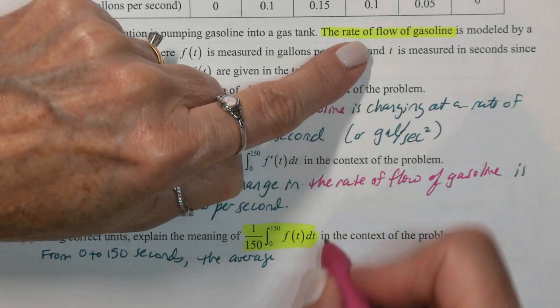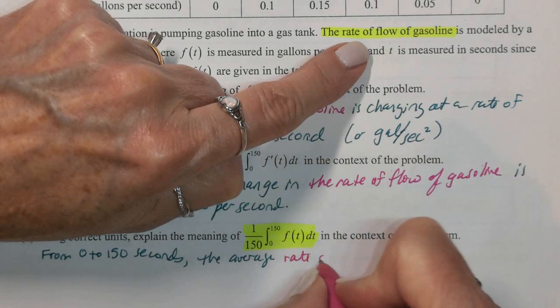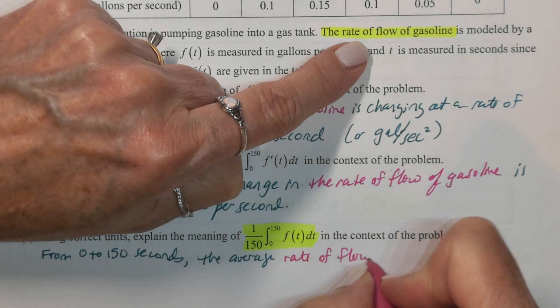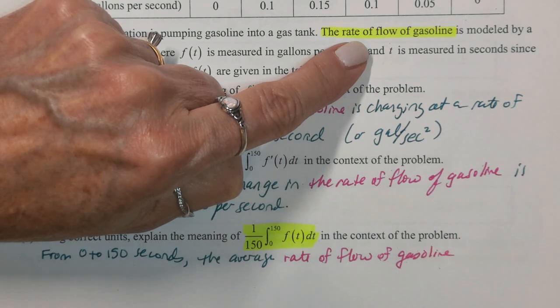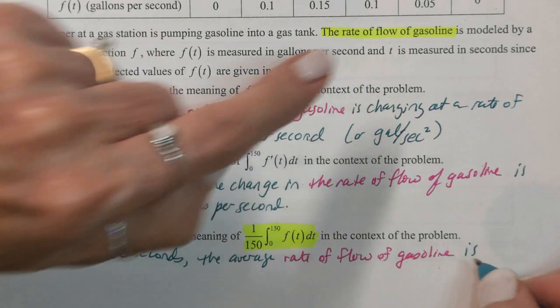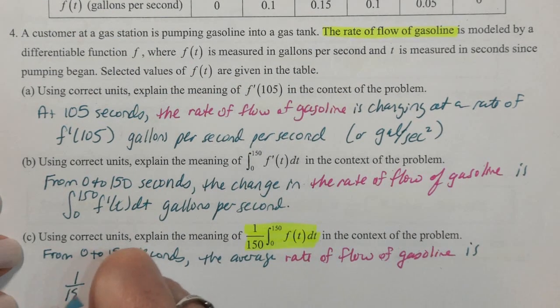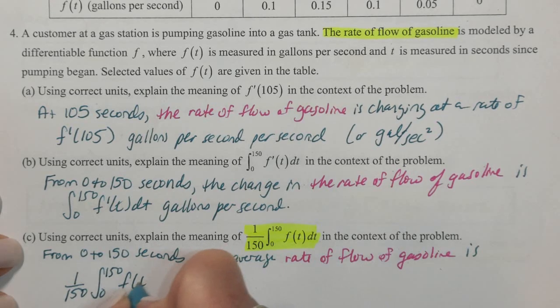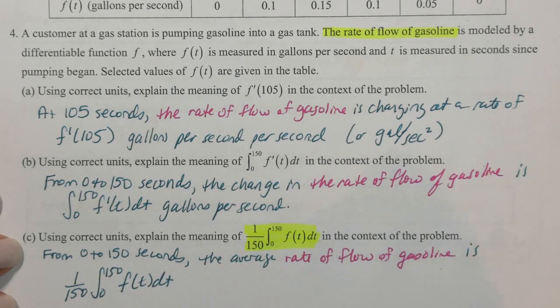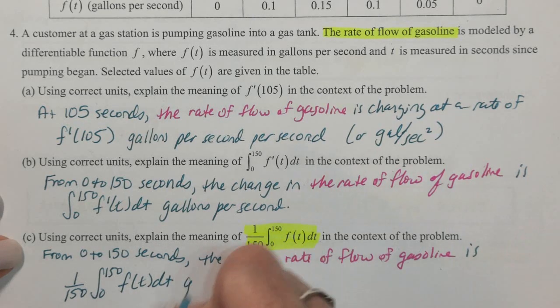So the average rate of flow of gasoline is this integral expression, units of f, gallons per second.